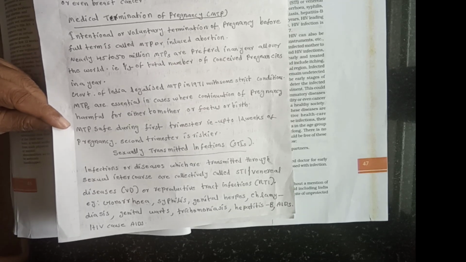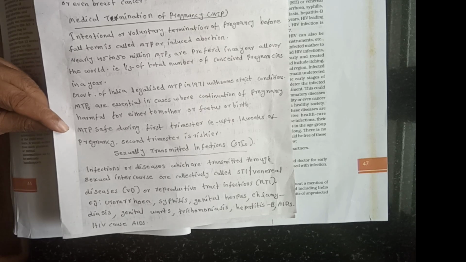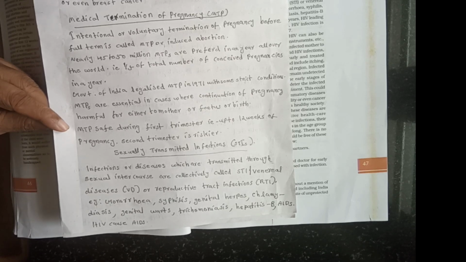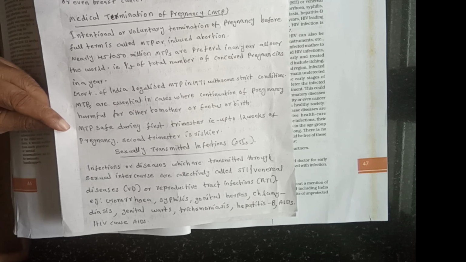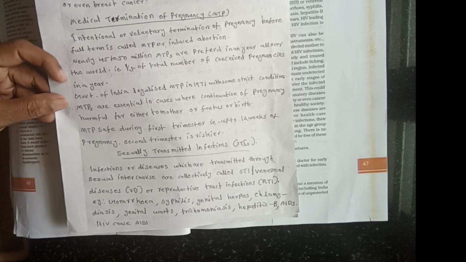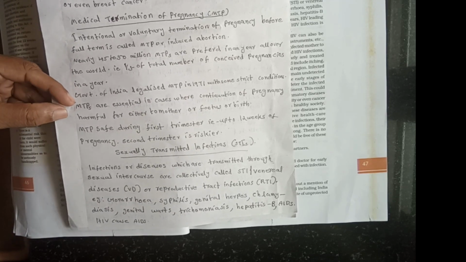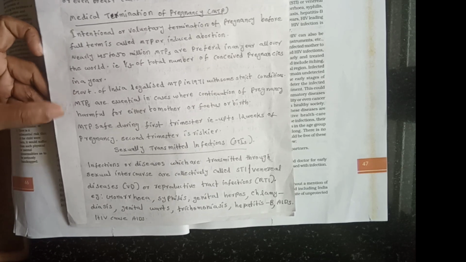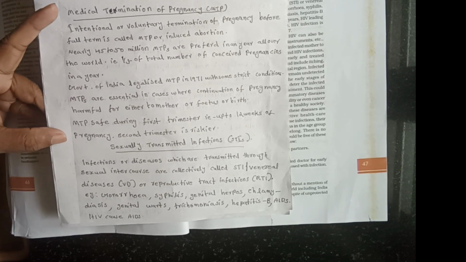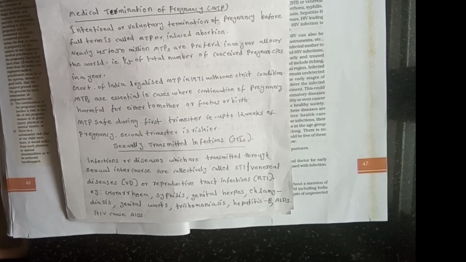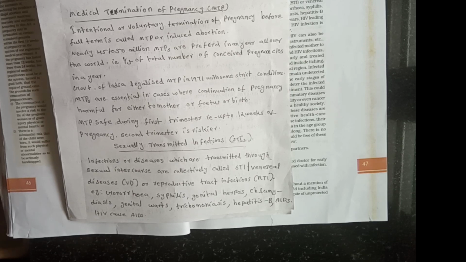There are so many crises in case of pregnancy. To avoid these crises, doctors prescribe abortion. MTP is safe during the first trimester, that is up to 12 weeks of pregnancy. The second trimester is riskier.